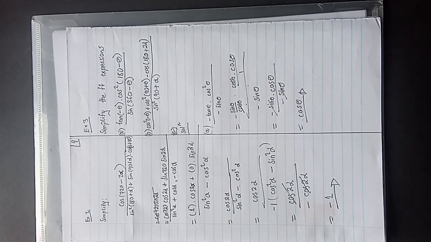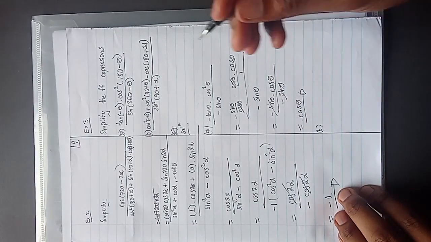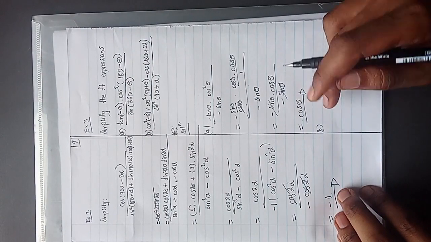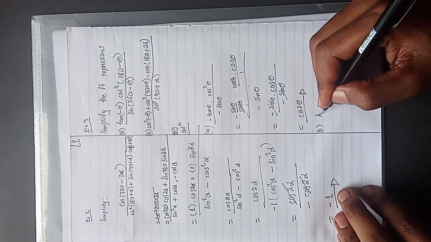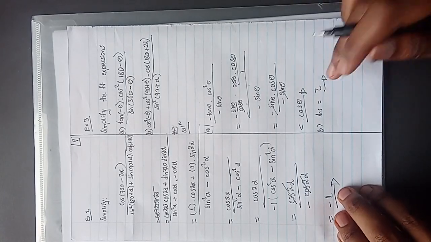Okay, all right, so B. I believe you can do B. I believe in you. You can do B. The answer in B is 2. I'll leave B for you to do. All right.